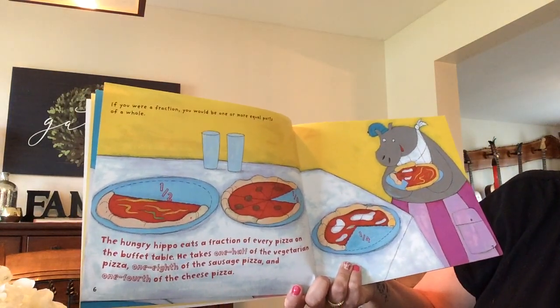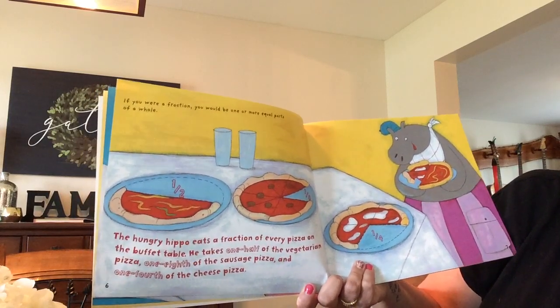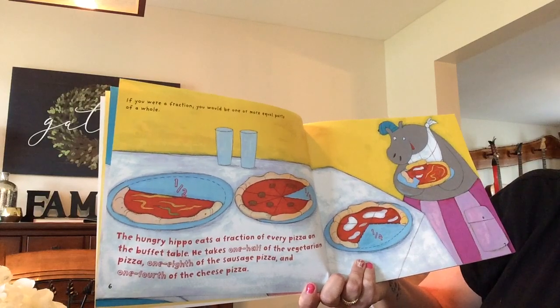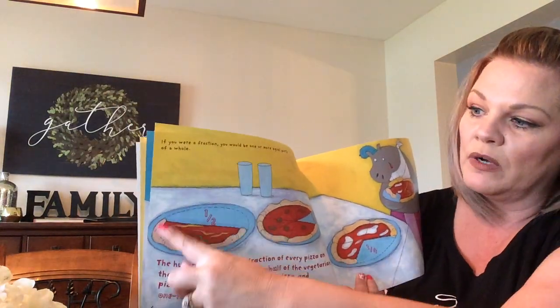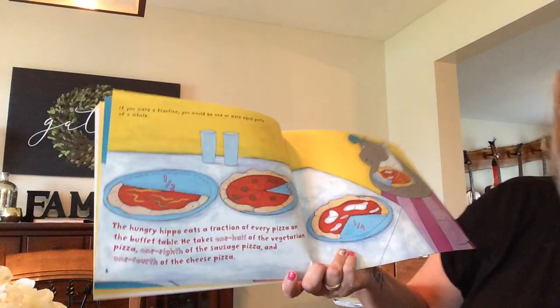The hungry hippo eats a fraction of every pizza on the buffet table. He takes 1/2 of the vegetarian pizza. Here that is, 1/2. It was a whole, but he took half of it.